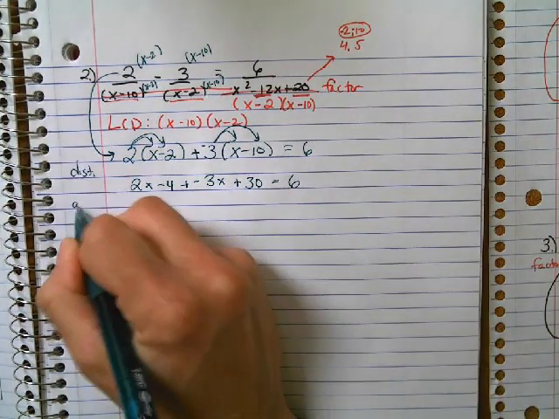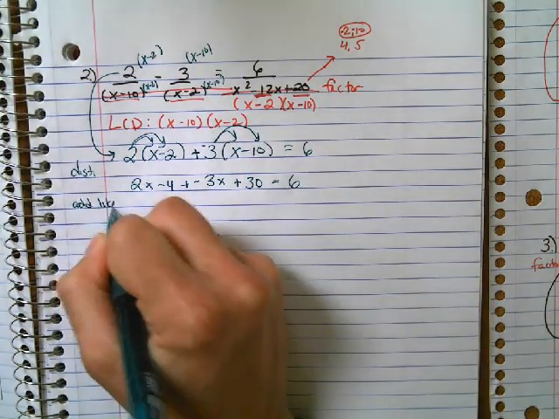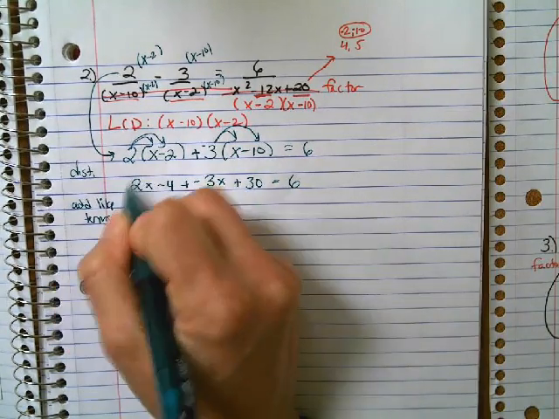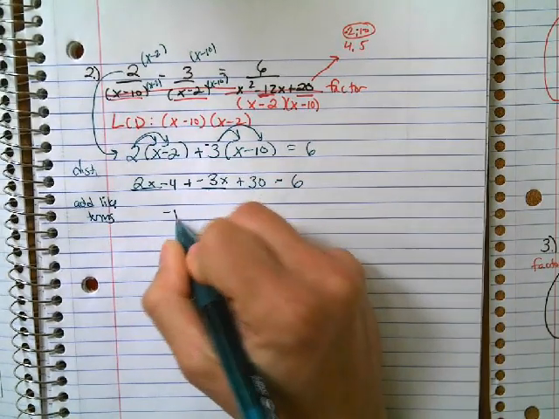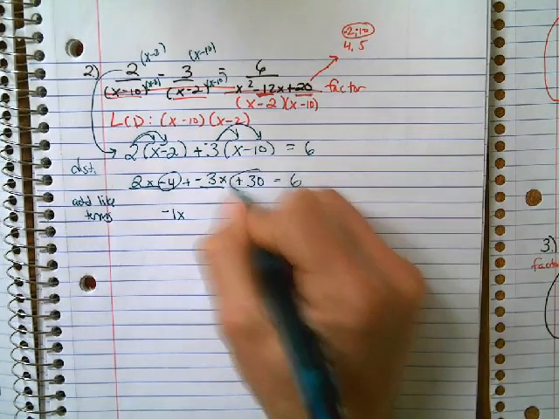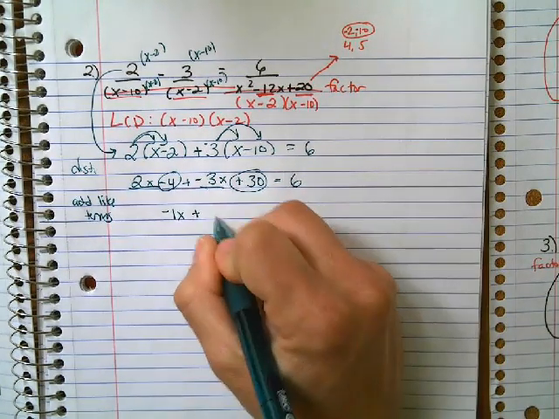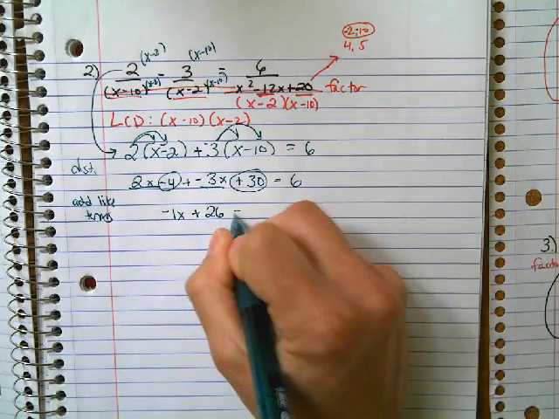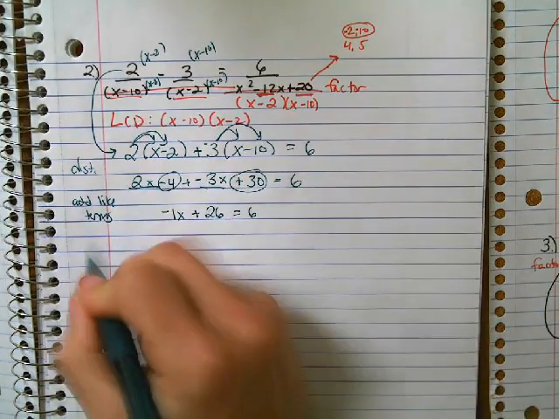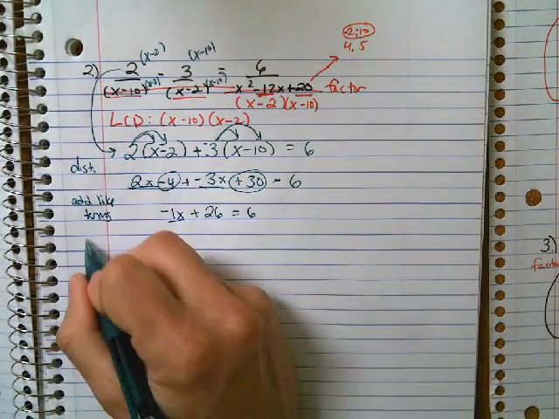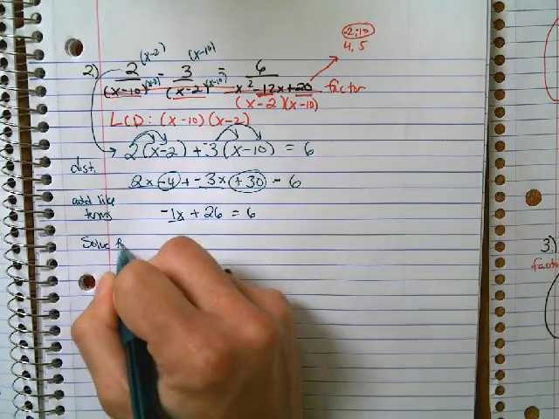Now I'm just going to add my like terms. So my like terms are 2x and negative 3x. I'm going to add negative 4 and 30, which is positive 26. This is a linear equation, because I have a single x. We're just going to solve for x.